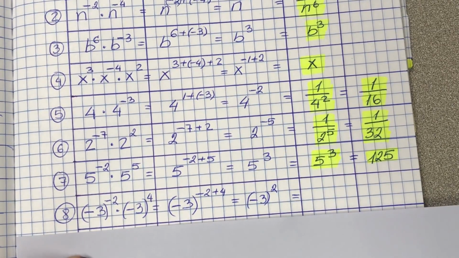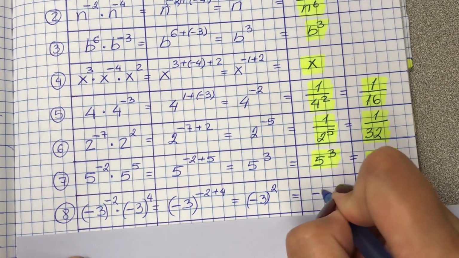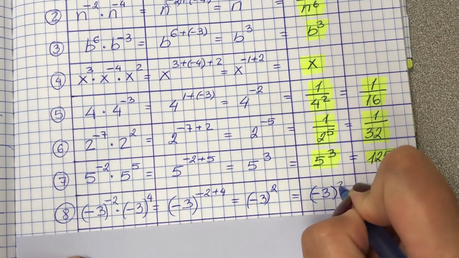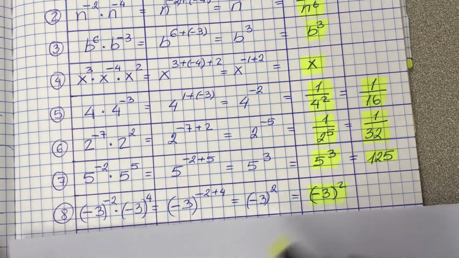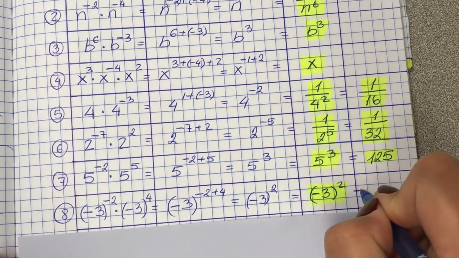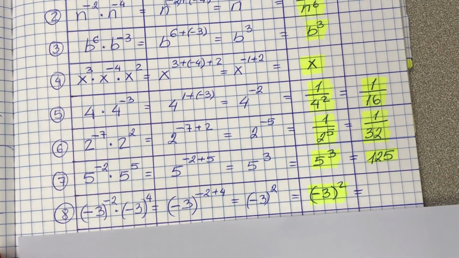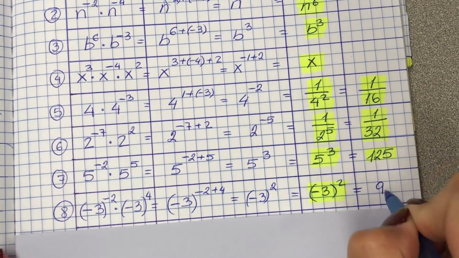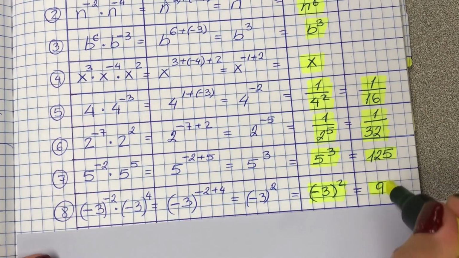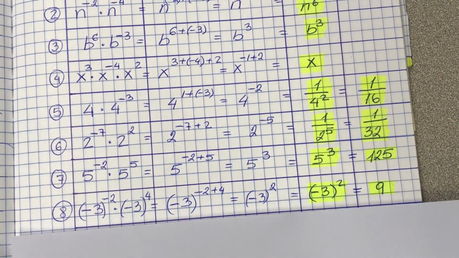That is an answer that has a positive exponent, so -3 to the 2nd power is a positive exponent, which is good. No changes need to be done, but we can multiply -3 times -3, and that will be a standard form of the answer, which is 9, positive.